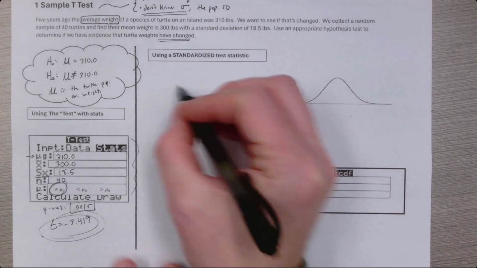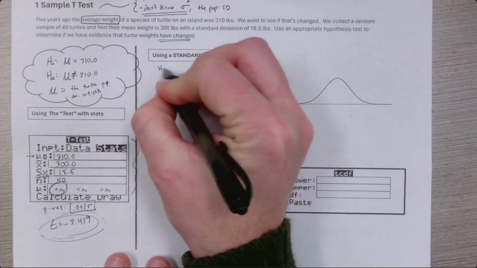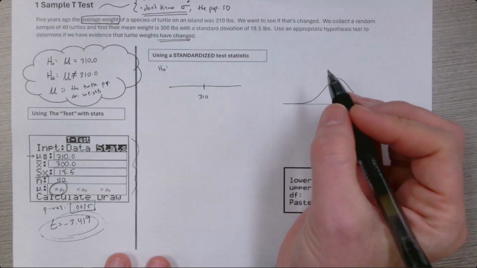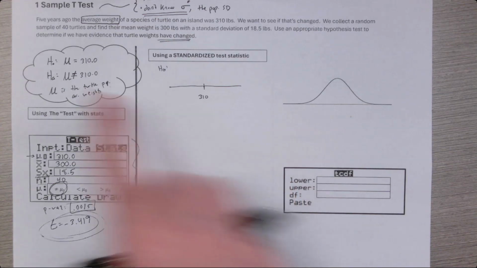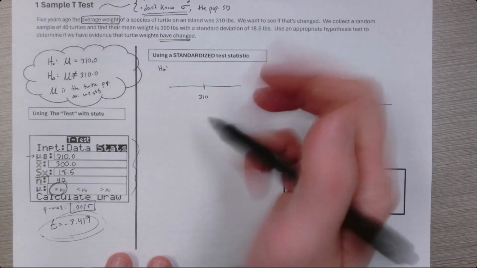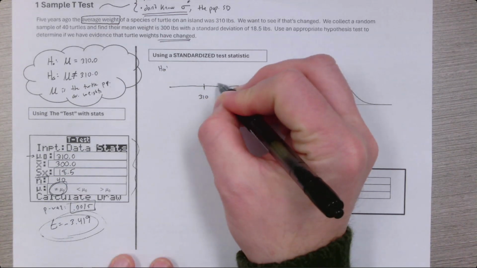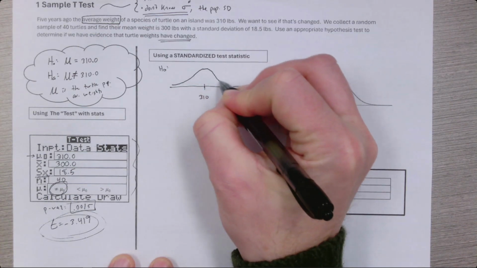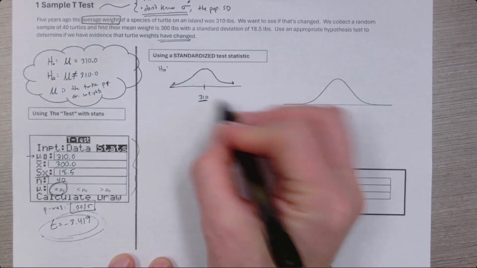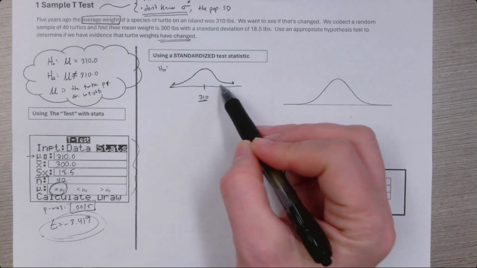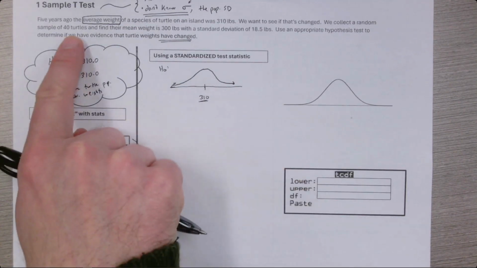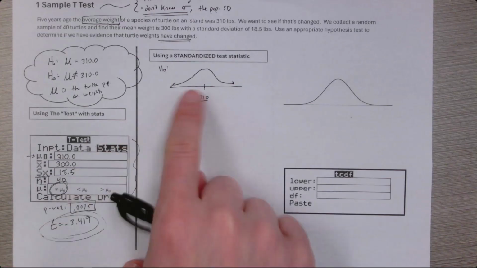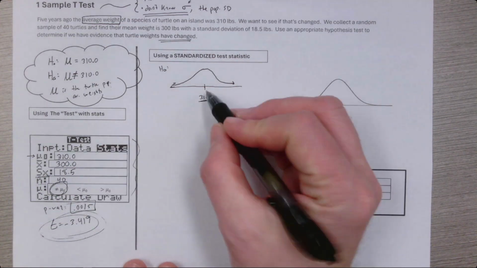So what we did with proportions is we said, okay, what is our null assumption? Our null assumption is that the average turtle weight is 310 pounds. So if that were true, and we took a sample of 40 turtles and got their average weight, sometimes it would be a little more, and sometimes it would be a little bit less. And so the distribution that's centered at our null assumption shows us all of the outcomes we might expect to see if we sampled 40 turtles over and over and over again and found their average weights. So all of these different outcomes might be expected.